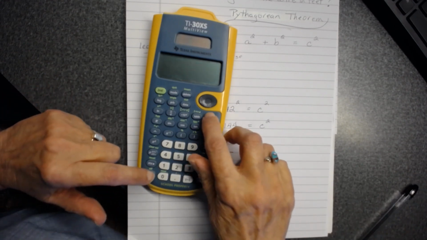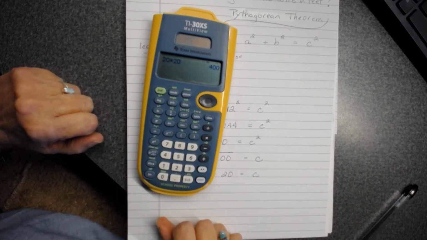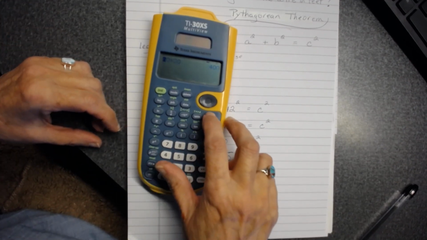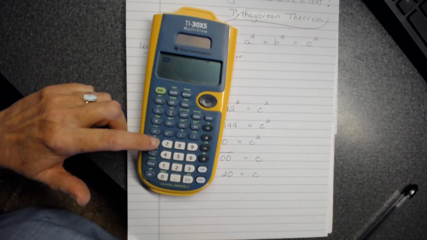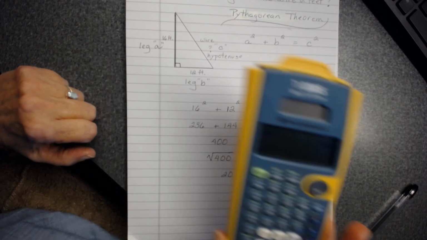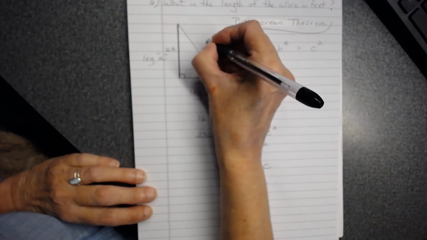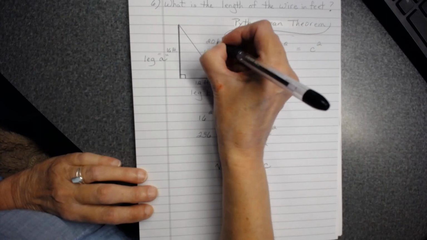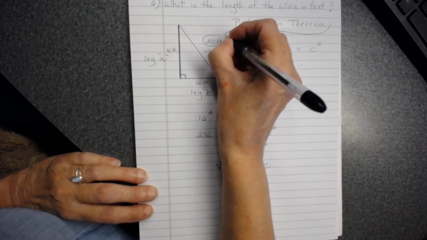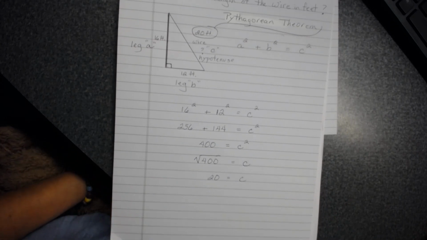because 20 times 20 is going to equal 400, right? 20 squared is 400. So the length of this wire is going to be 20 feet. And that's how we use the Pythagorean theorem.